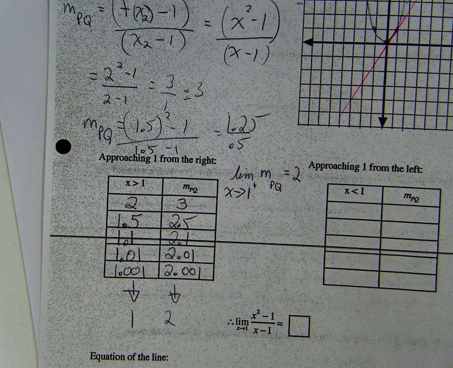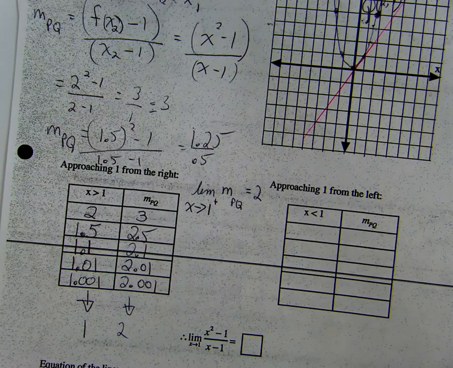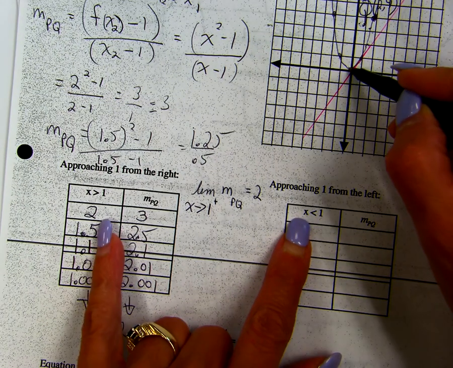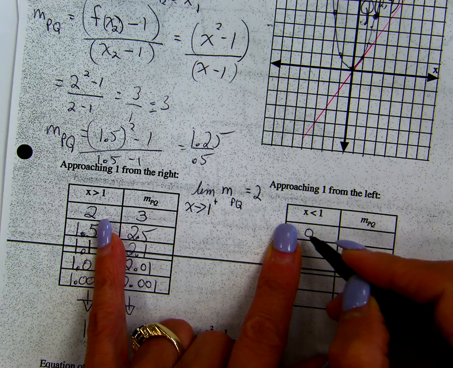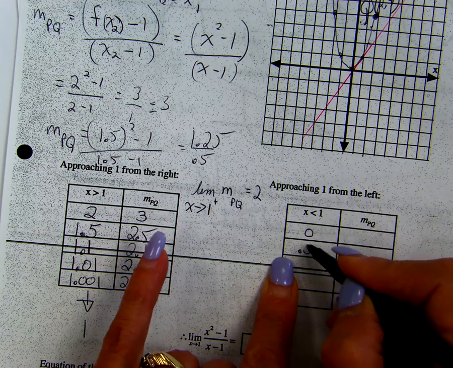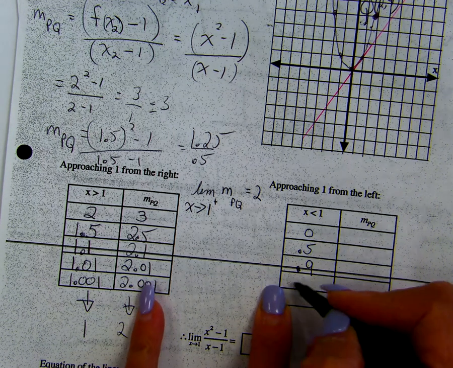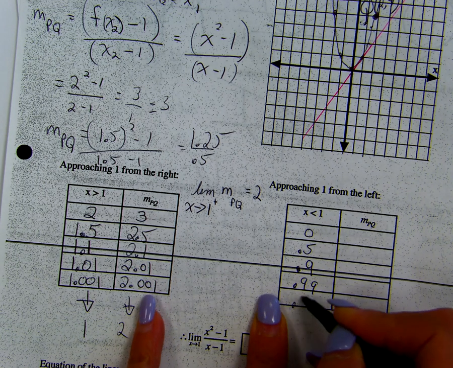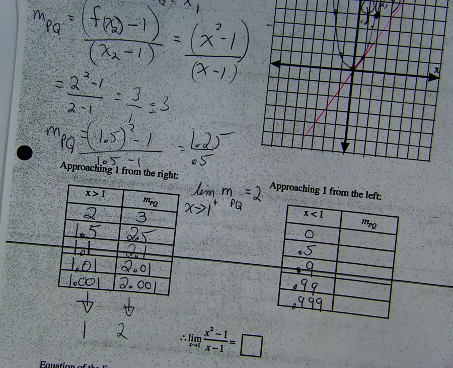Okay, but what if approaching it from a point over here on the left doesn't give us the same slope? Well, then we're going to use the left-hand limit. So we're going to approach 1, but we're going to approach it from here. Like, let's start at x equals 0, and then get closer, x equals 0.5, and get closer, x equals 0.9, get closer, x equals 0.99, or 0.999, find the slope of the secant line.